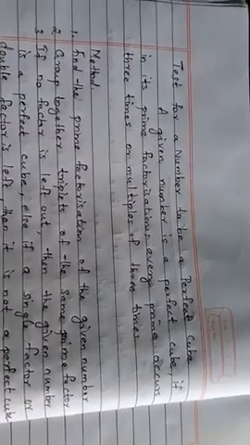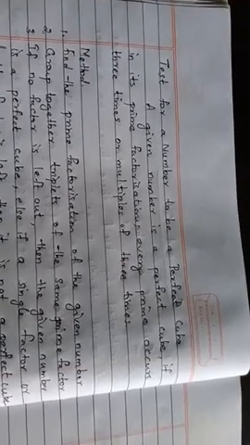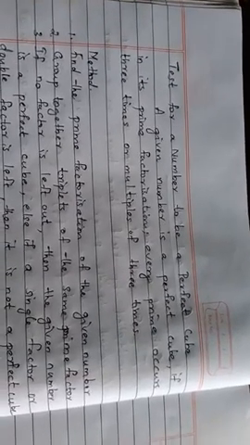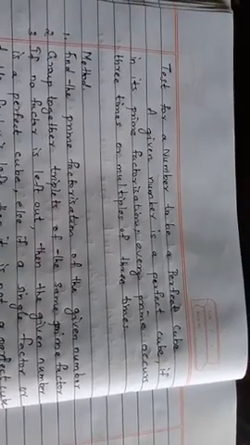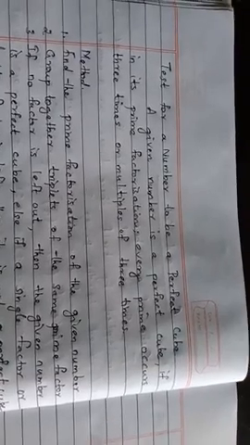Section: test for a number to be a perfect cube. It means how can we test whether the given number is a perfect cube. A given number is a perfect cube if in its prime factorization every prime occurs 3 times or multiples of 3 times. It means if you are given a number, first we have to do the prime factorization and resolve the given number into prime factors.